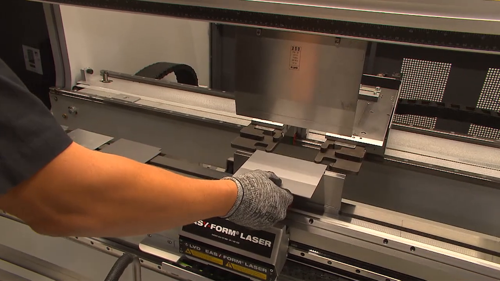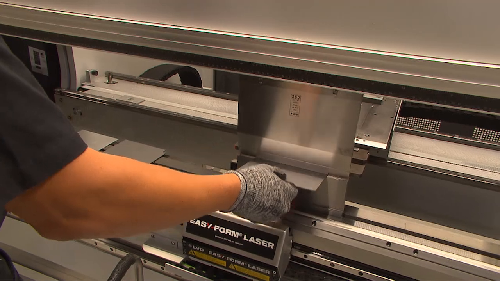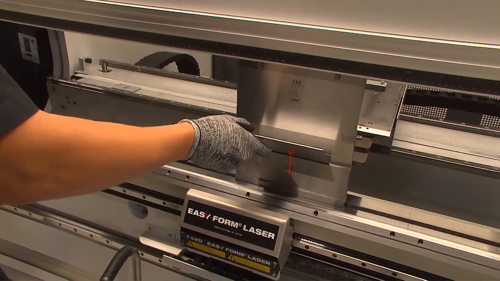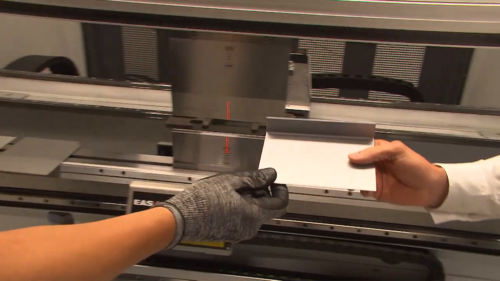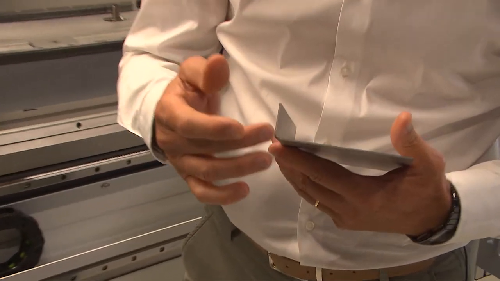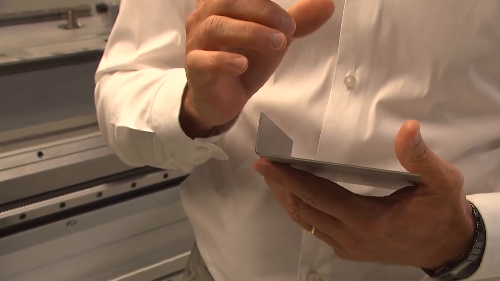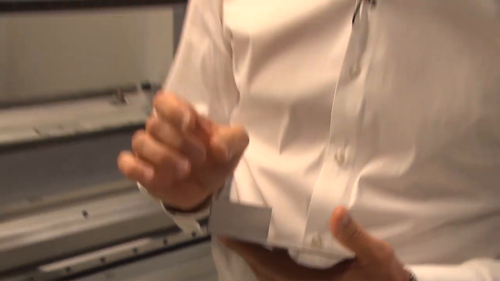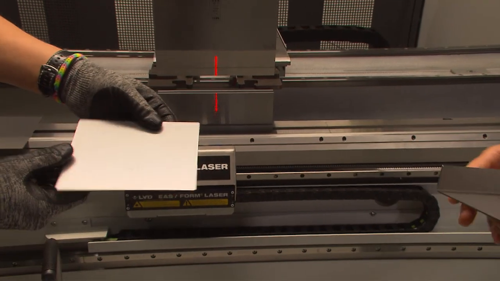So the first thing that we do, we bend with the grain, and EasyForm is piloting the machine to the correct position. So the angle is spot on, this is what we want. Now the problem is, of course, that we can also bend against the grain, yes?